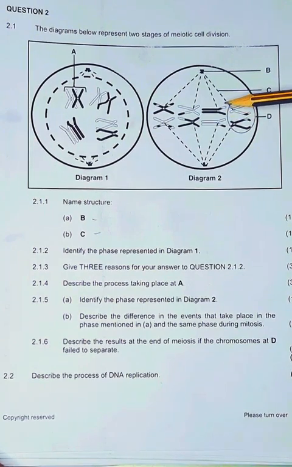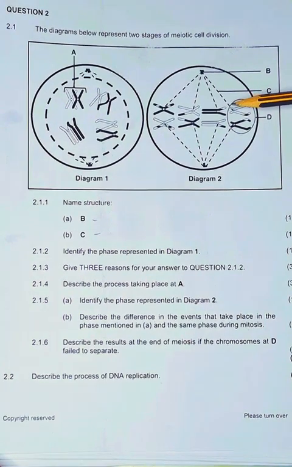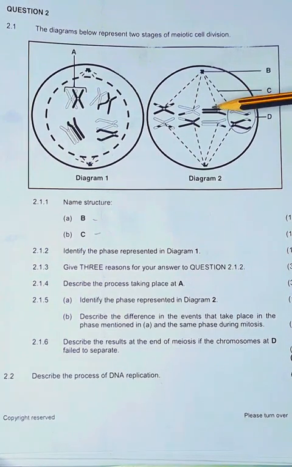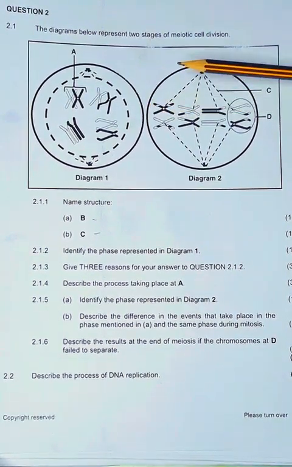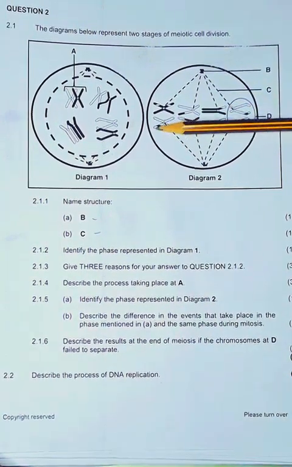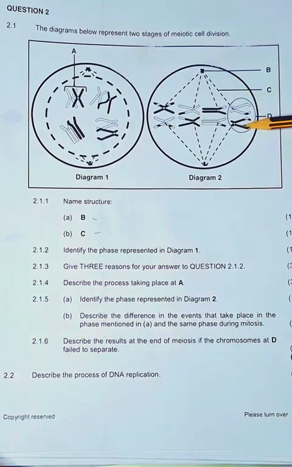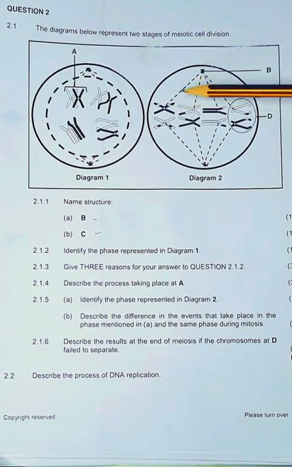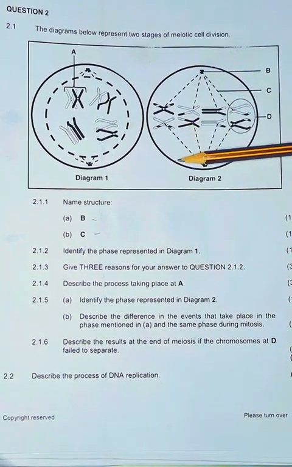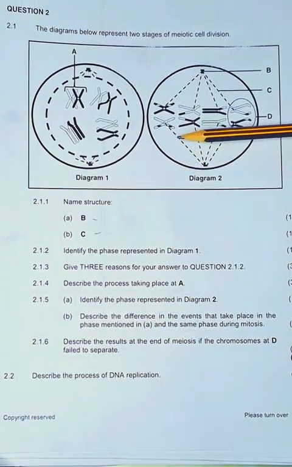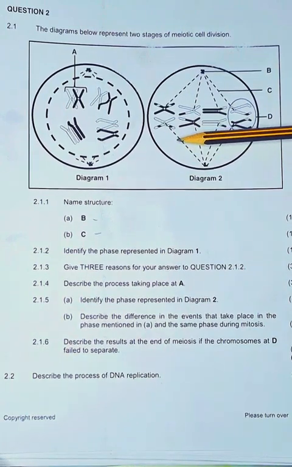which will result in, let's say for example, these chromosomes here failed to separate. We are going to find that when this one is able to separate, this whole chromosome is going to move to this position, which will make us end up having 5 chromosomes. And on this side, we are going to have 3 chromosomes, which resulted in an unequal distribution of chromosomes.